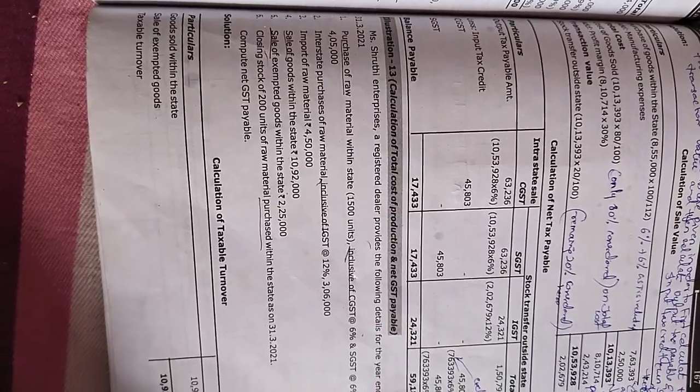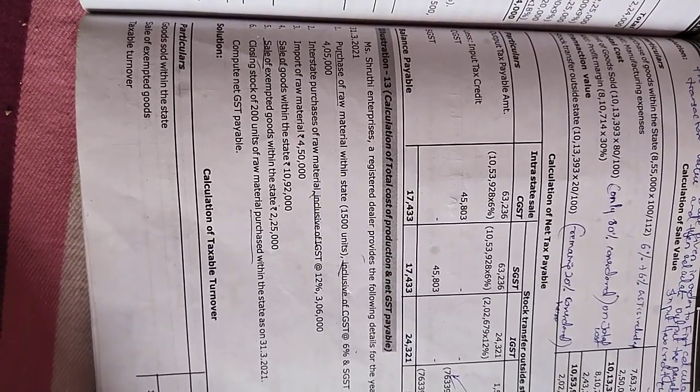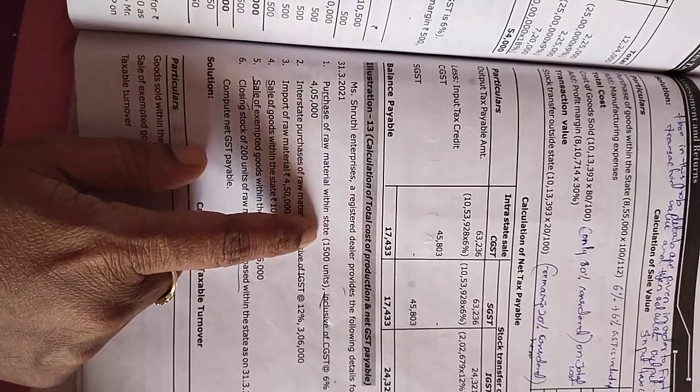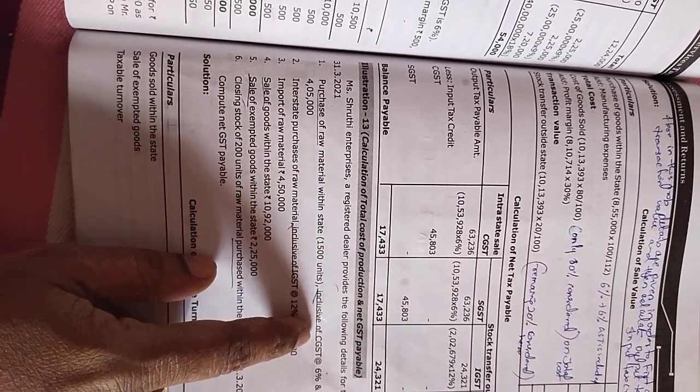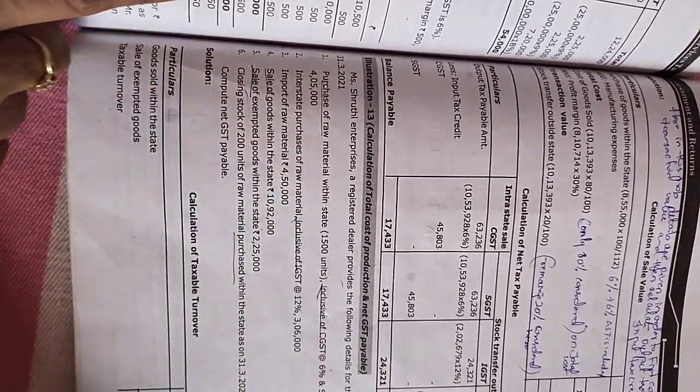Now let us go through each adjustment and find out what has to be done. Firstly, purchase of raw material within the state, for 1500 units, inclusive of CGST and SGST 6% and 6%, which is equal to 4,05,000.